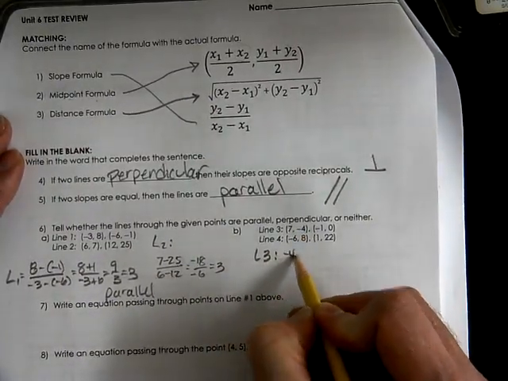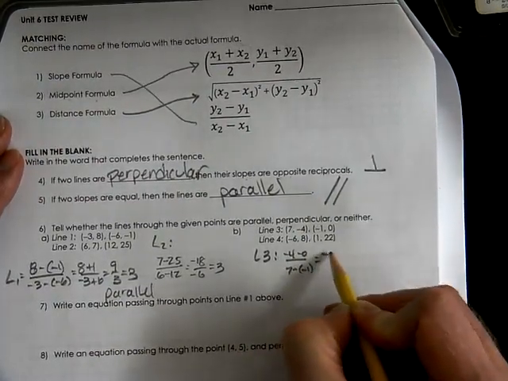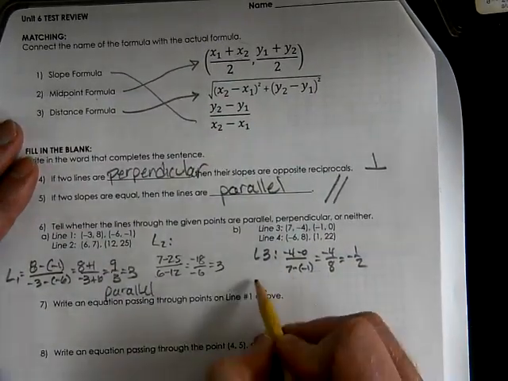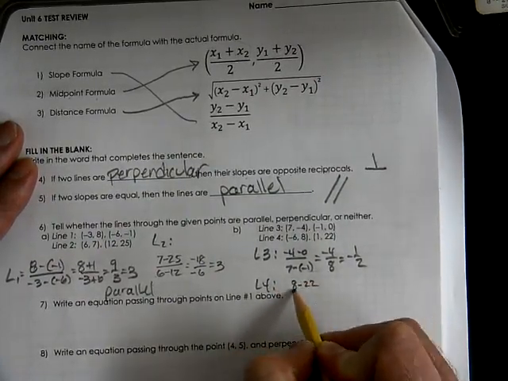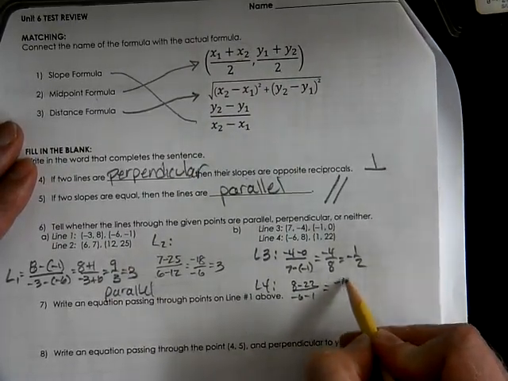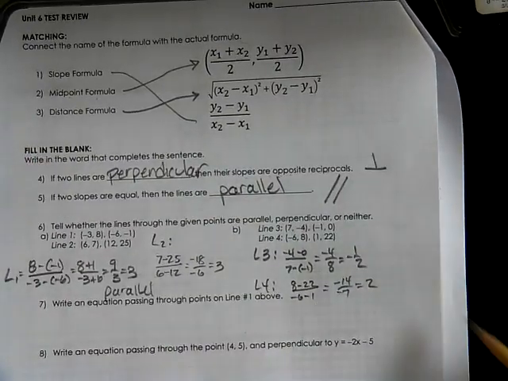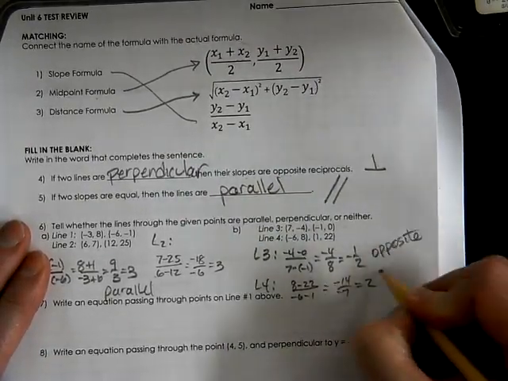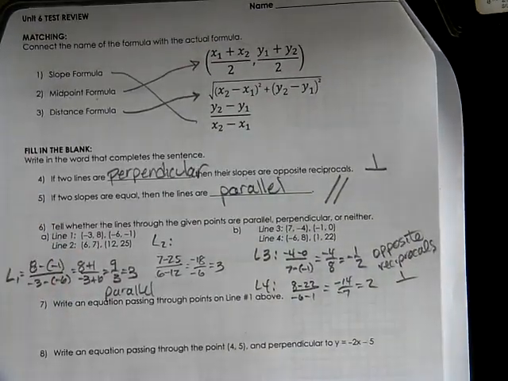Line number 3, negative 4 minus nothing, and 7 minus a negative 1. That gives us negative 4 over 8, which is negative 1/2. Line number 4 is y minus y and x minus x. That's negative 14 over negative 7. That is a positive 2. These are opposite reciprocals. So the slopes are perpendicular.